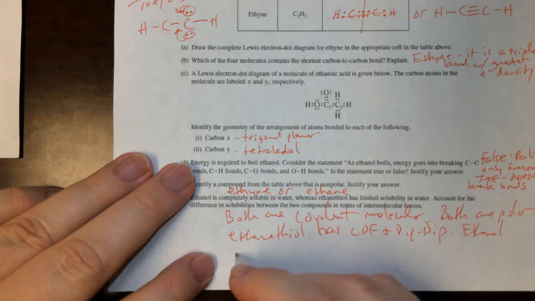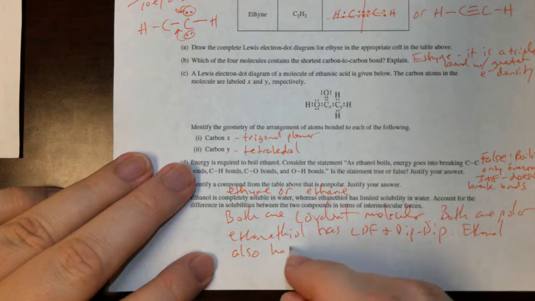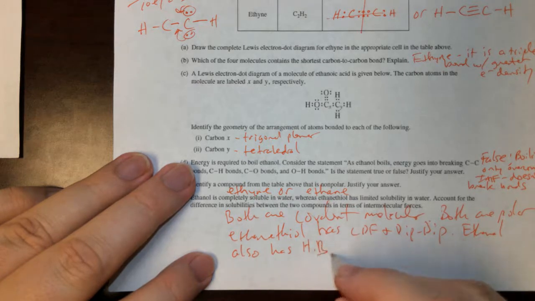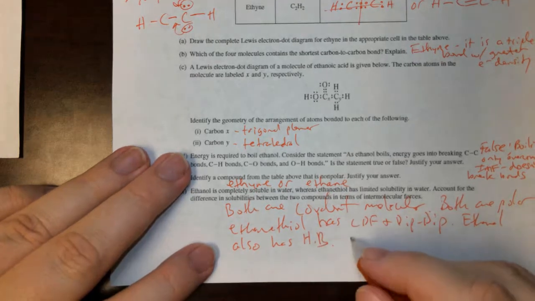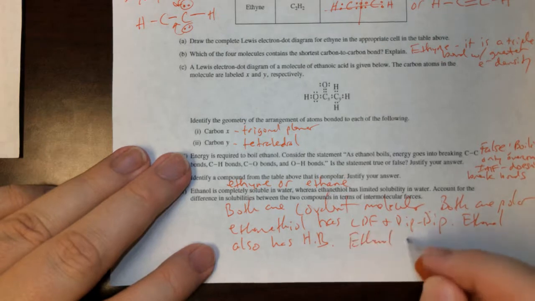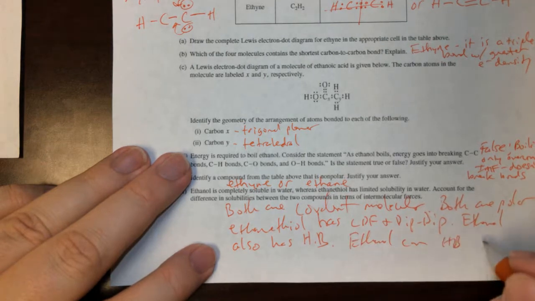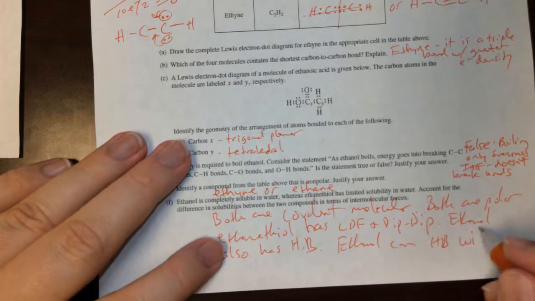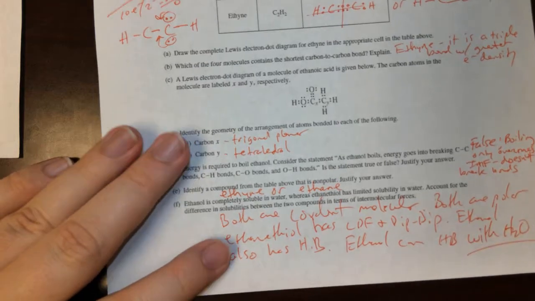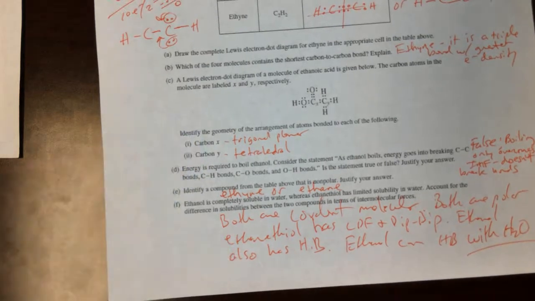Ethanol also has hydrogen bonding. So we're back to that again. Ethanol can hydrogen bond, not with itself, but with water. Makes it more soluble. Ethane thiol can only dipole-dipole. And we're finished.